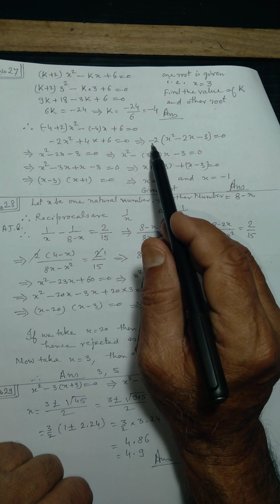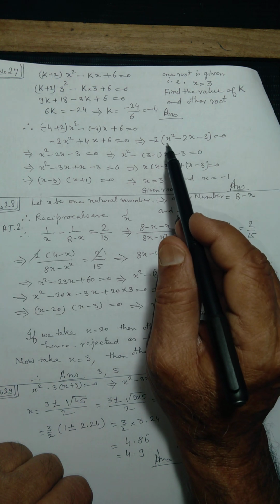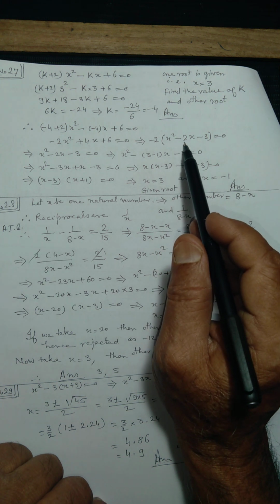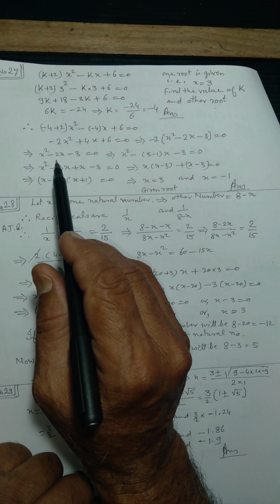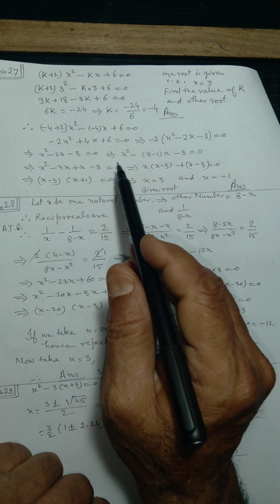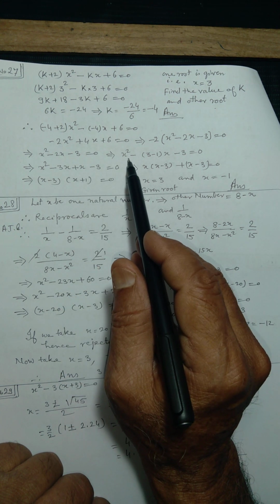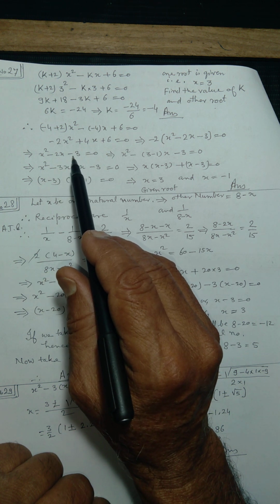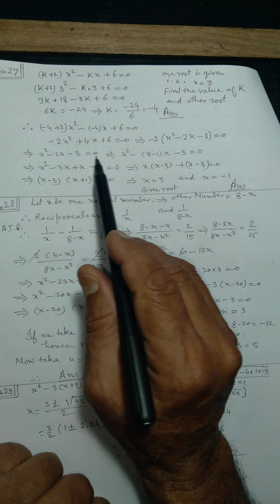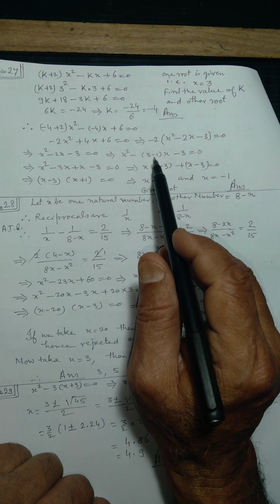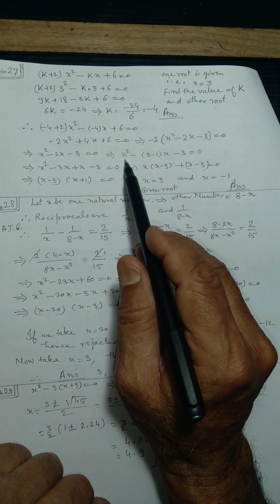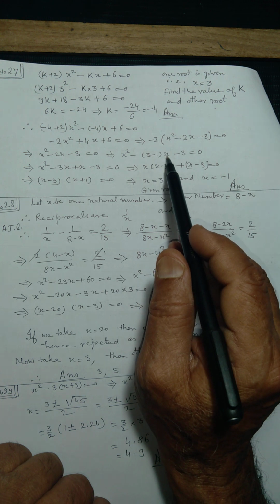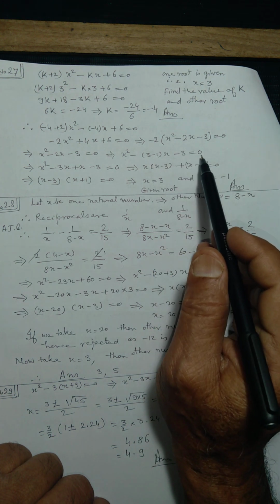You see here minus 2 can't be equal to 0. Therefore, the expression mentioned in the bracket will be equal to 0. So x square minus 2x minus 3 equal to 0. Again, we have to factorize in such a way that the product should be equal to minus 3, and on subtraction or addition we can get 2. You see here x square minus inside the bracket 3 minus 1 x minus 3 equal to 0.